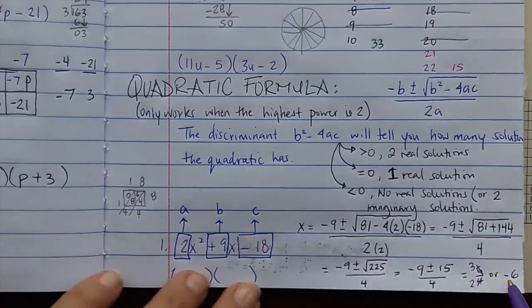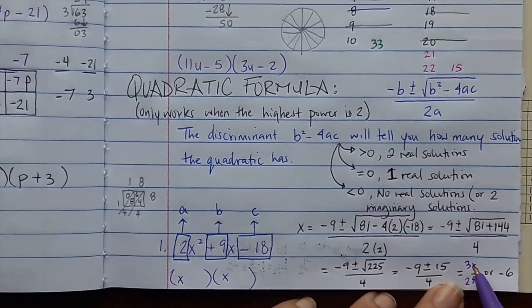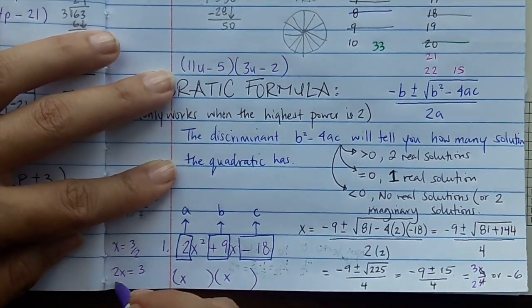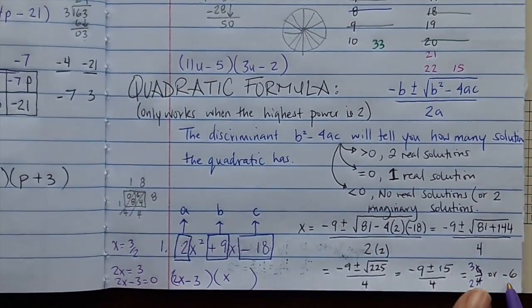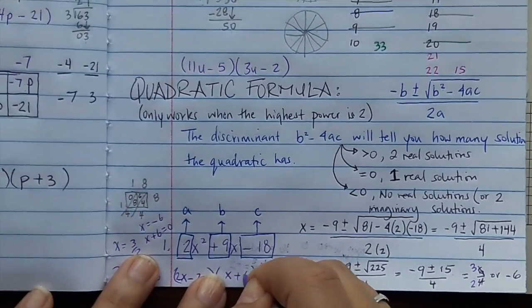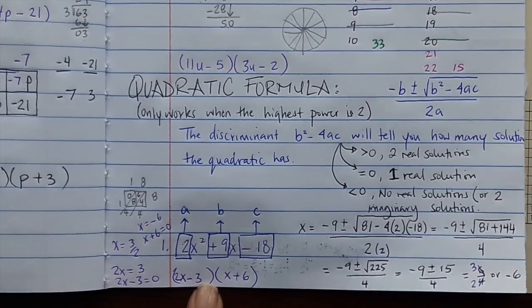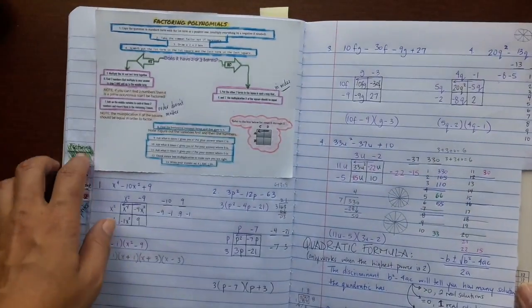And to write this in factored form, just write the solution. So x is 3 over 2 is one solution. Get rid of the fraction, so multiply by 2, so 2x equals 3. Then take 3 to the other side, so 2x minus 3 is equal to 0. That will be your factor, 2x minus 3, because before you put it equal to 0. Same thing with the negative 6, just take it to the other side, and you're basically making it equal to 0, because that's what you would do to find what x is by itself. So that's how you use the quadratic formula.